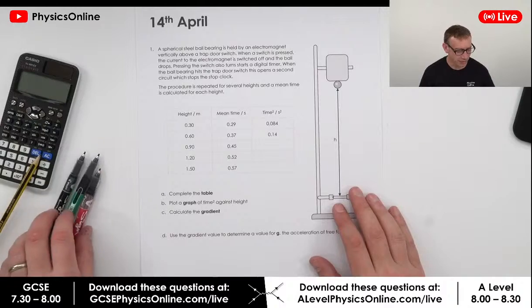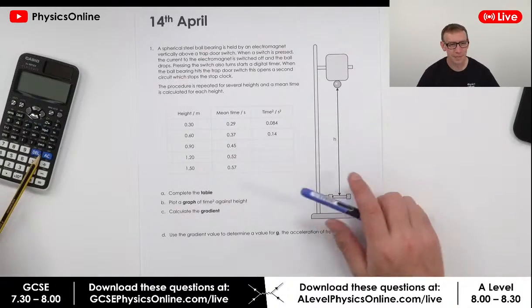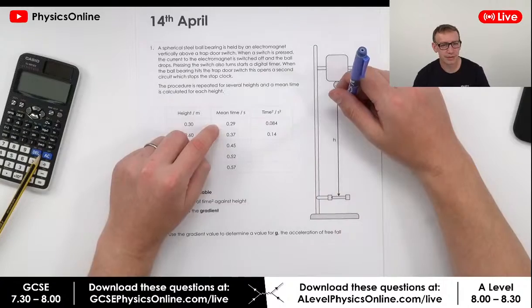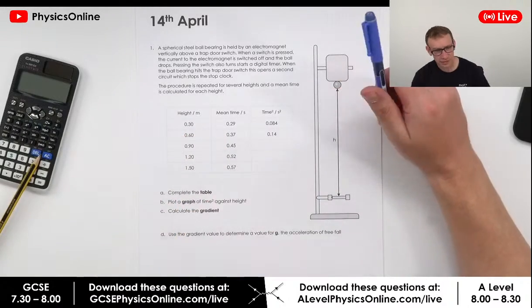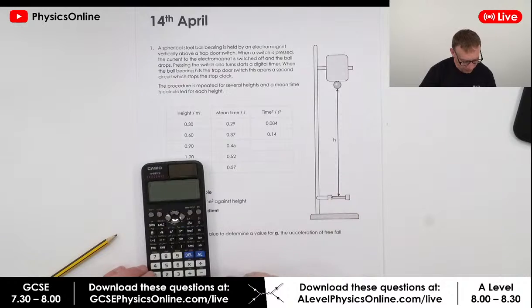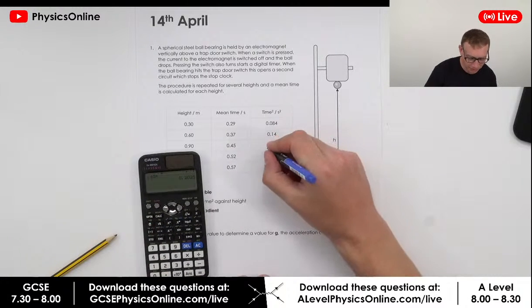So let's go through this step by step. We've got the height it drops from. We've got the mean time in seconds. And the first thing we need to do is just complete the table. So this is a case of simply squaring this number. This is basically something a year 5 student could do.